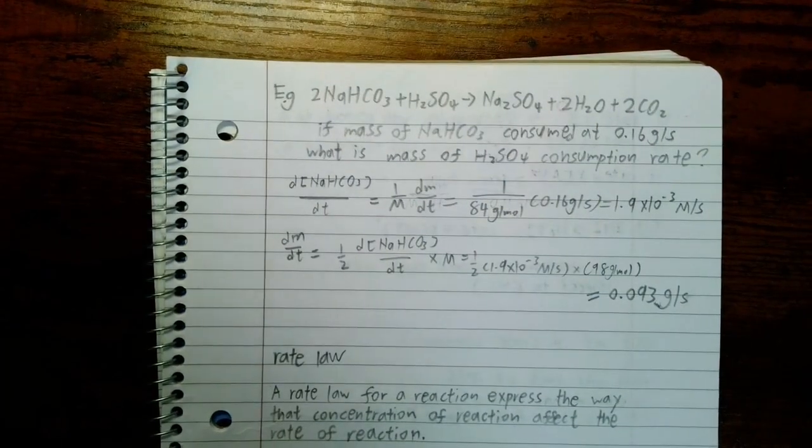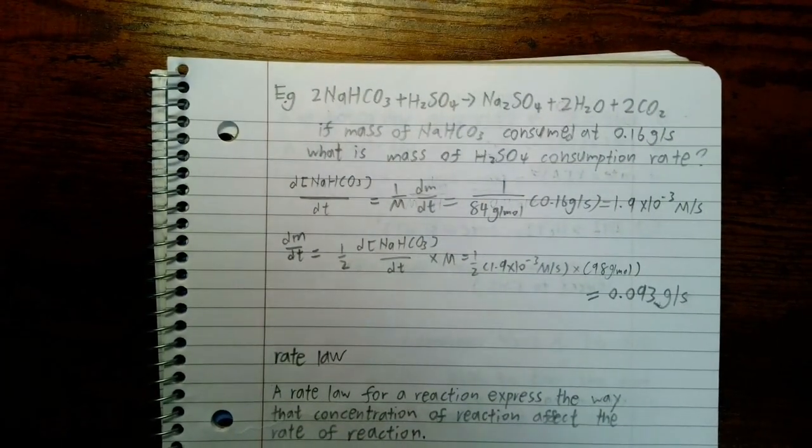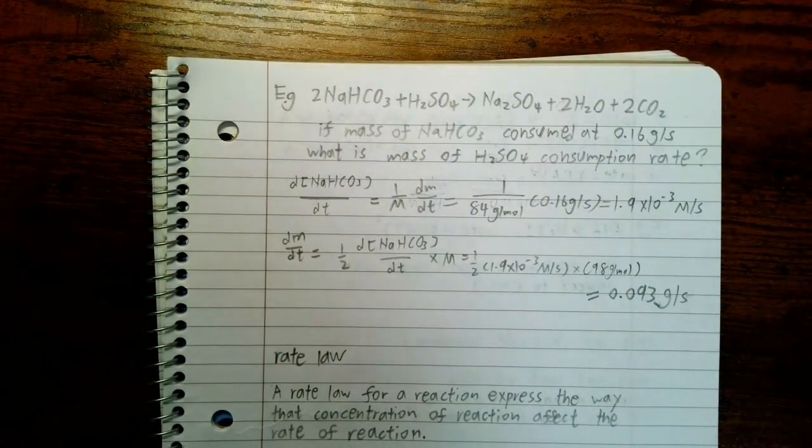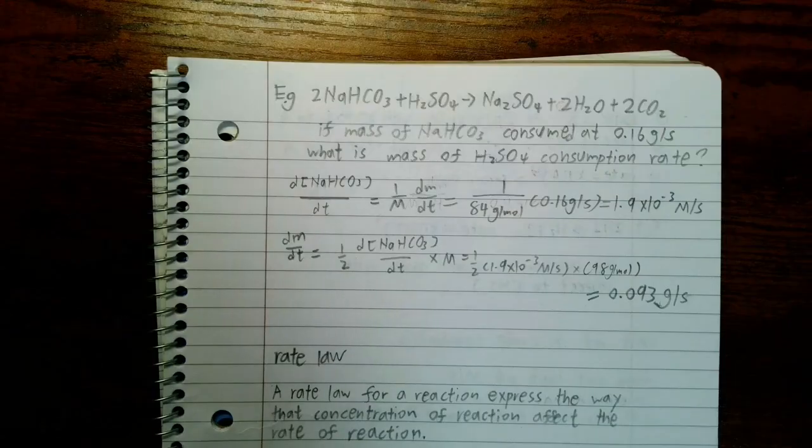So another type of question that you might see on the AP exam may ask you the rate of consumption or production of something, but now it gives you the mass rate of consumption. So what you need to do is just convert this into the change of concentration by dividing by the molar mass.